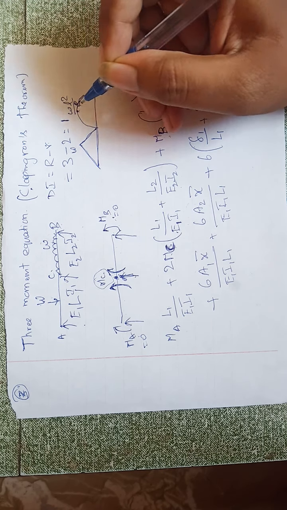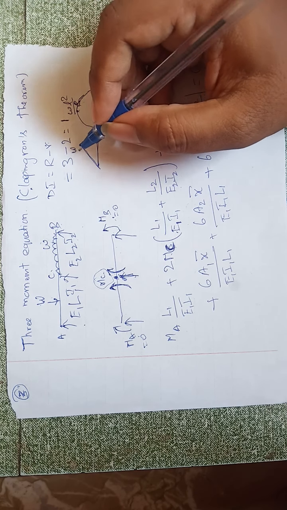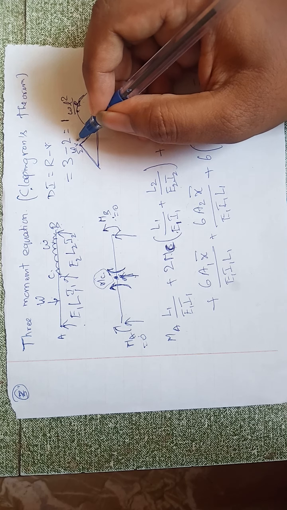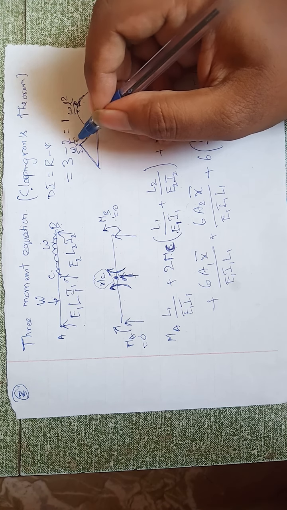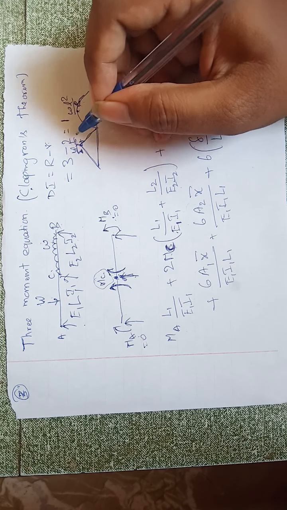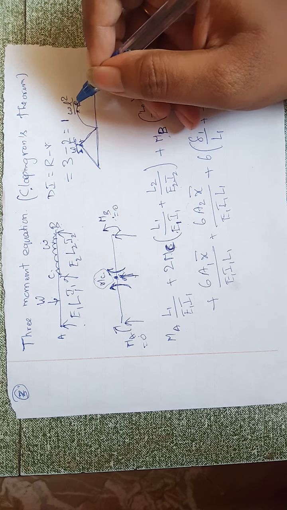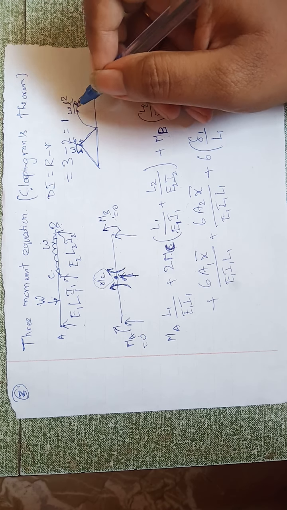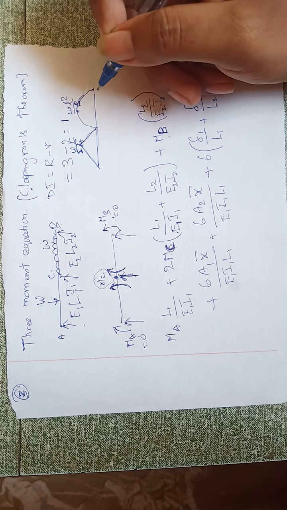So this peak value is W by 2 into L by 2, so W L by 4. This is the peak value for the point load, and this is the peak value W L square by 8. I will describe all these in a tabulation form, and you can easily assess things.